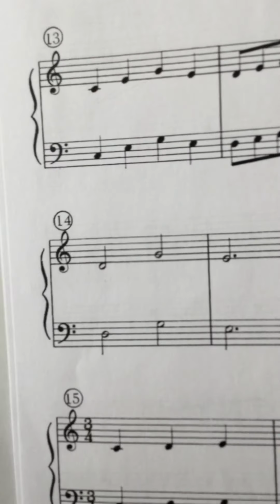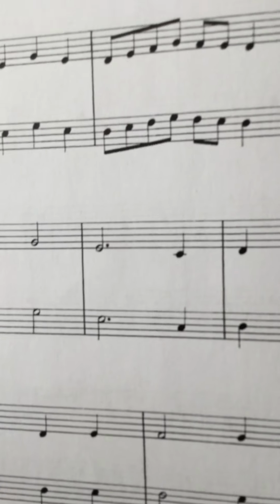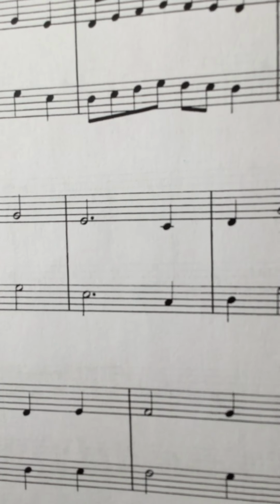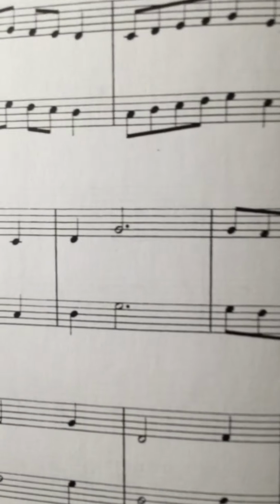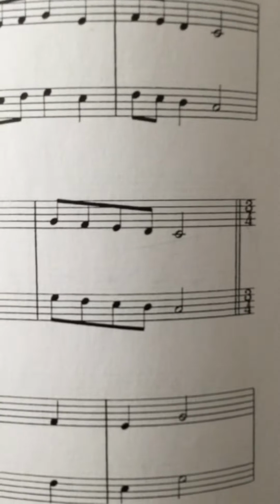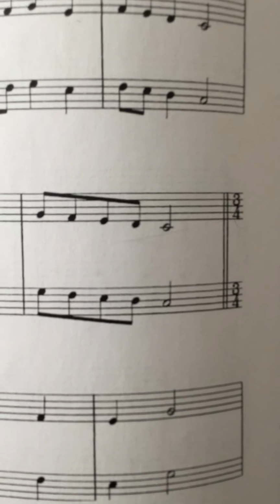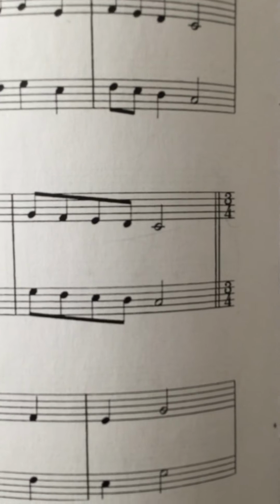And 14. 1, 2, 3, 4, super long. 1, 2, 3, 4, 1, 2, 3, and 4, and 1, 2, 3, 4. And that's it. Hopefully that makes sense. Let me know if you have questions.